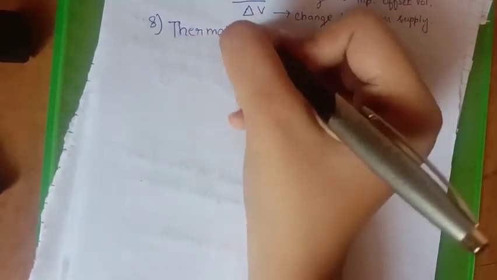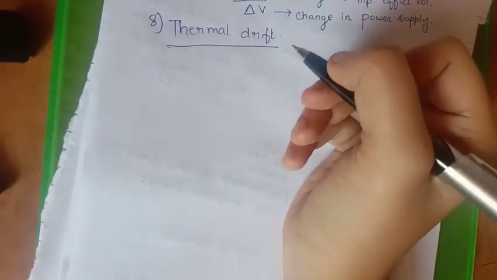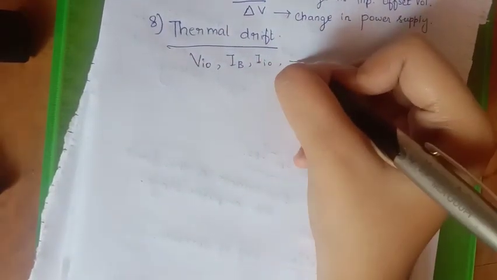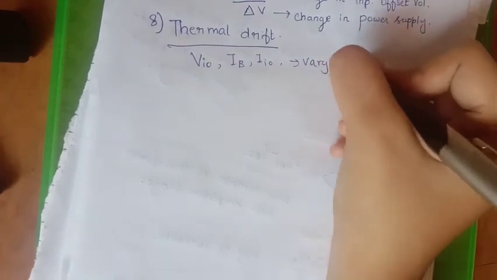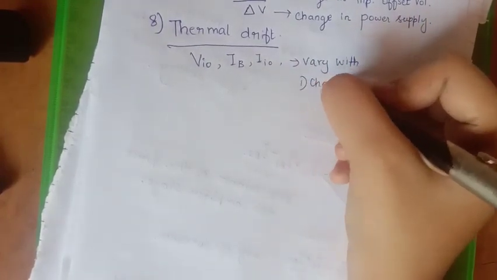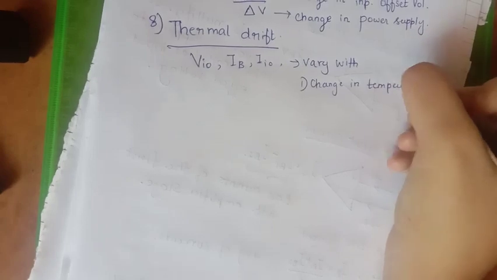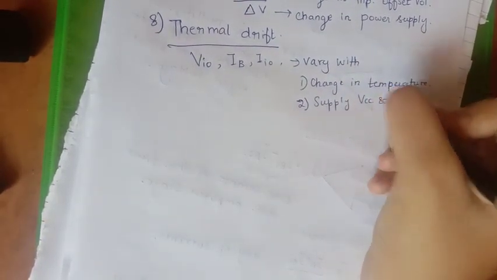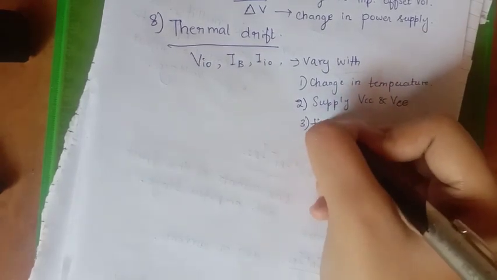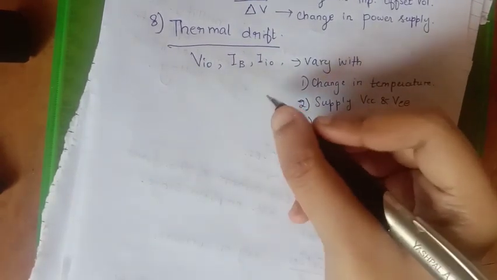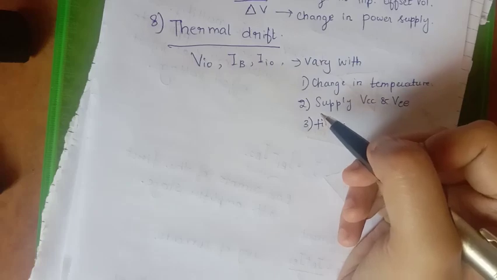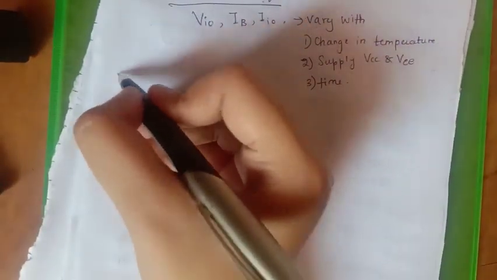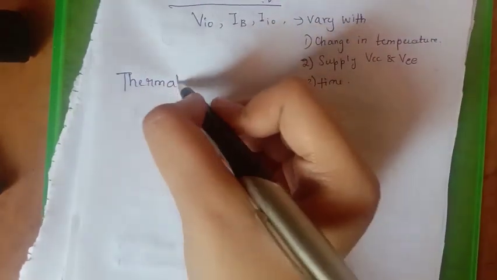Next is the thermal drift. As the name indicates, thermal means the change due to temperature. Ideally, parameters like VIO, IB, IO, that is the input offsets, are constant, but practically they vary with the change in temperature, change in supply voltages VCC and VEE, and also with time. The average rate of change in the input offset voltage per change in temperature is called the thermal voltage drift.